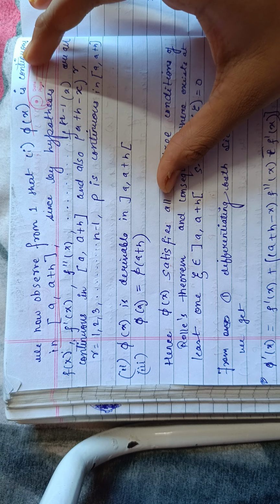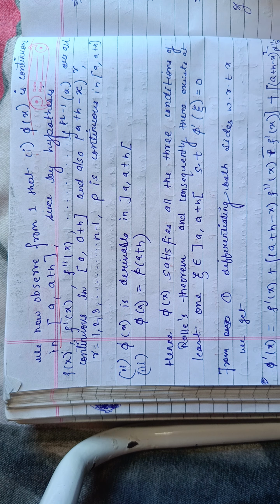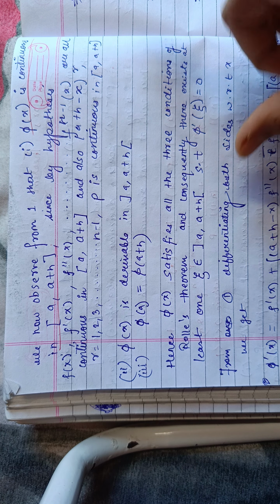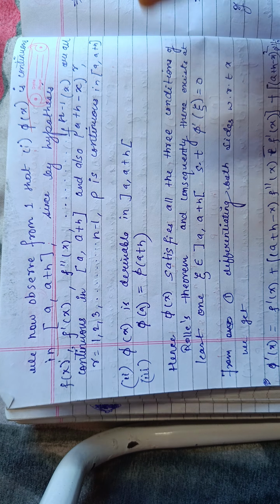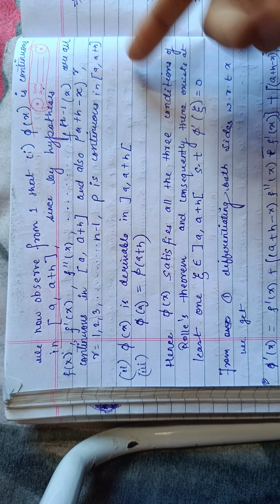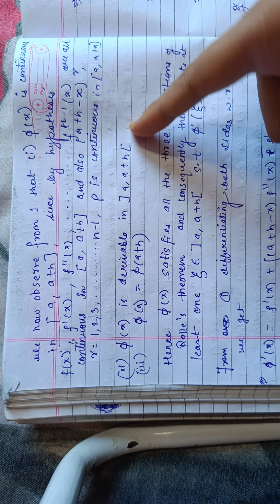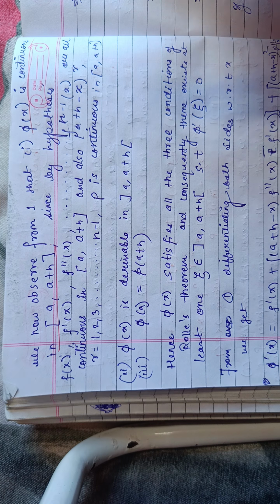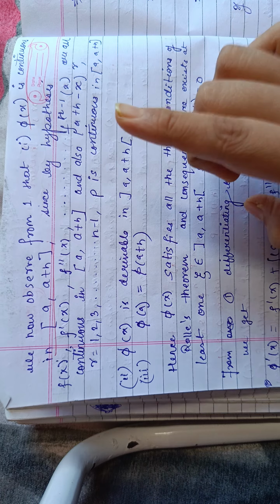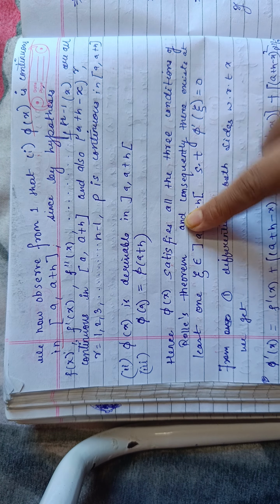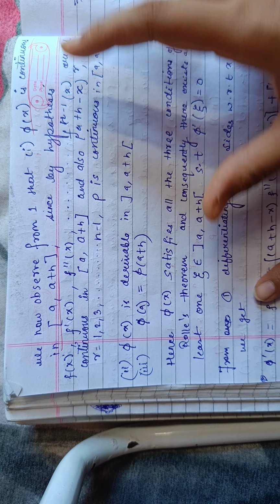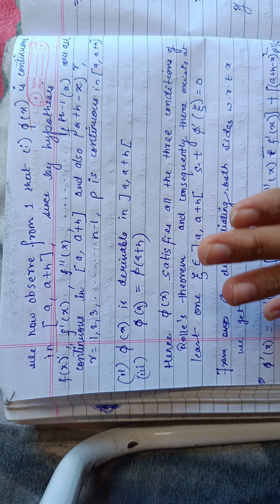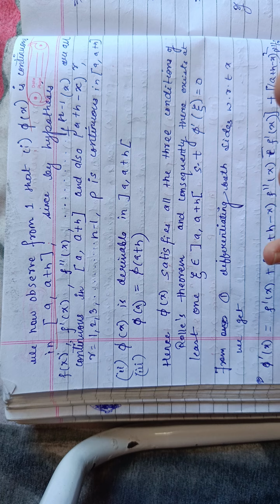The three conditions are the same which we have studied in Rolle's theorem. Okay, so in Rolle's theorem we also have a function which is continuous in the closed interval and differentiable in the open interval, and we have a function on a and b, f of a is equal to f of b. Then there exists a point, let's suppose c, in that particular interval, such that f dash of c is equal to 0. That was Rolle's theorem.